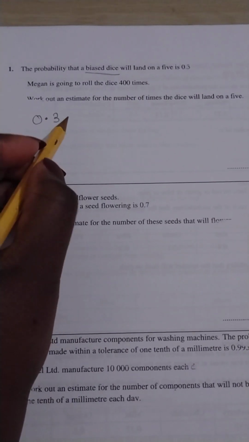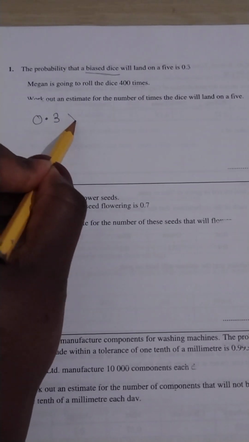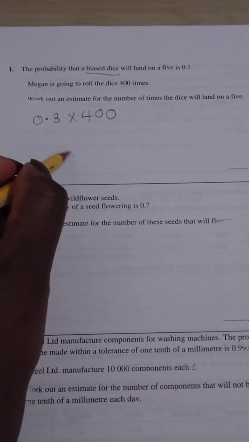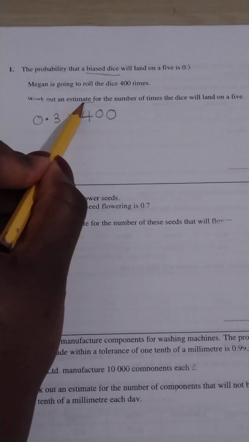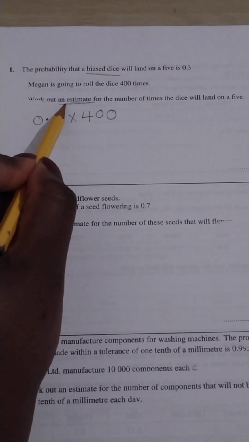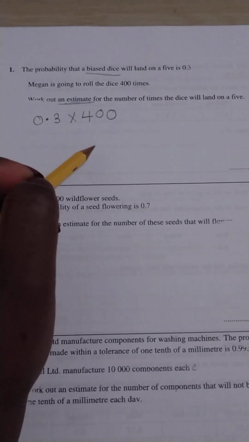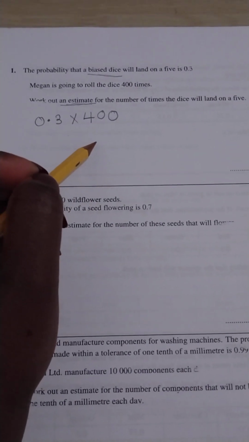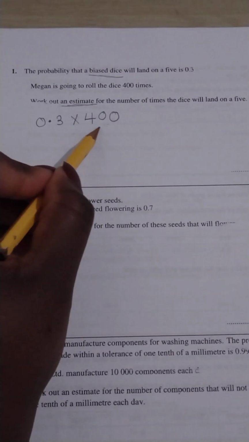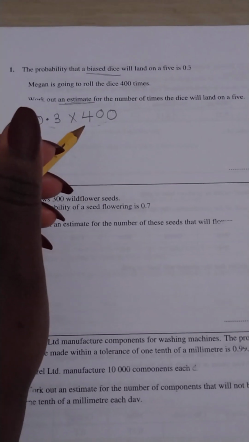right? But if you're going to be throwing it 400 times, so times that by 400, right? Now it says work out an estimate. Because it says estimate, they are not necessarily seeking the actual value of 0.3 times 400. So you're going to be working with an estimate. So what we can do is reduce this by 10, increase this by 10, which basically means the same thing, to be honest.